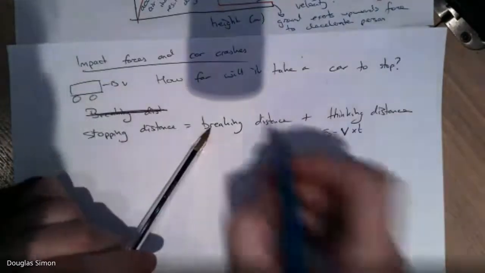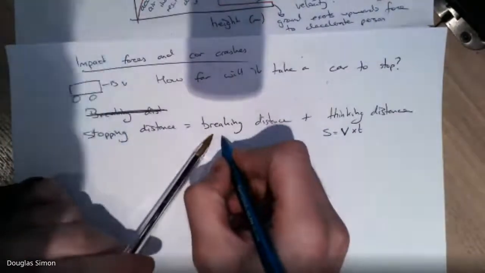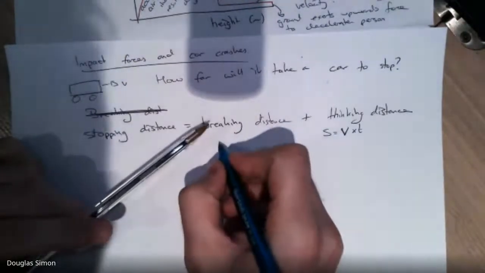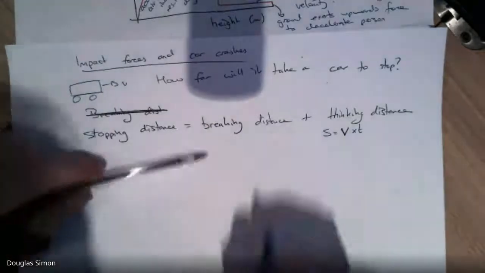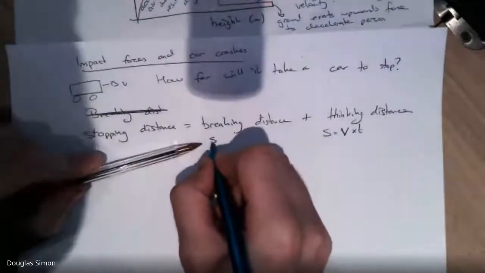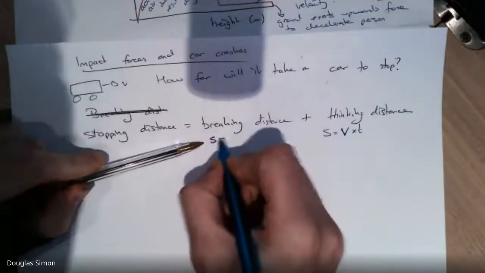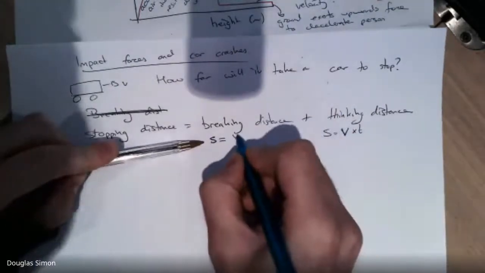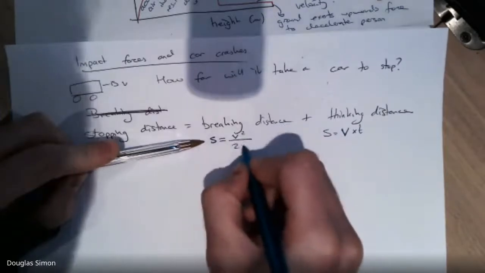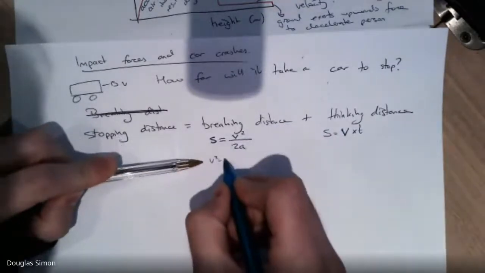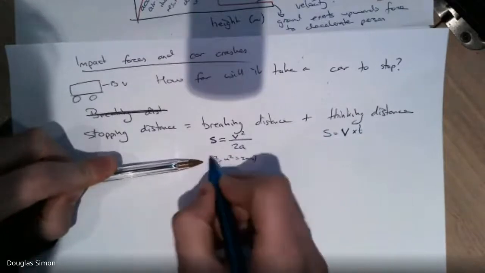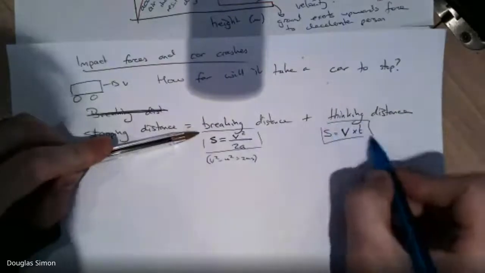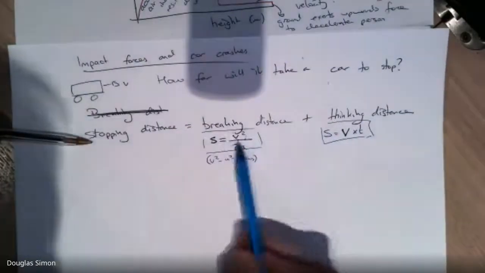When you're braking, you are now decelerating, and you obviously brake over a period of time. So what is the distance that you travel? We can get it from a suvat equation. We can rearrange v squared minus u squared equals 2as, and we can rearrange this. So your total stopping distance will be this plus this.